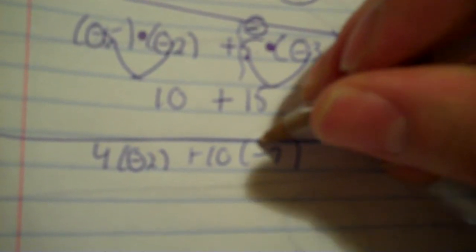Okay, next problem. 4, negative 2, plus 10, negative 7. Okay, that's the first sign in the parentheses, so negative. When it comes first in the parentheses and I see that sign, it's not a minus, it's a negative. Same with that first sign in the parentheses, it's going to be a negative.